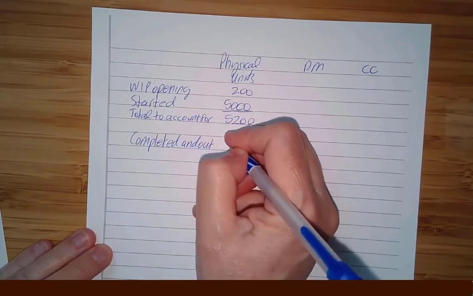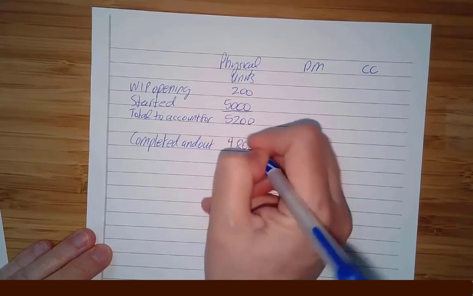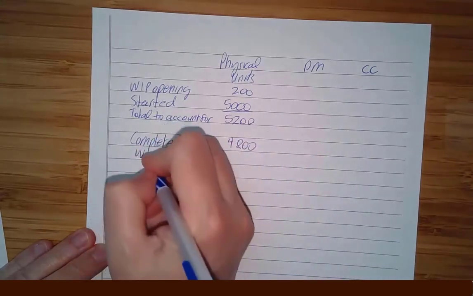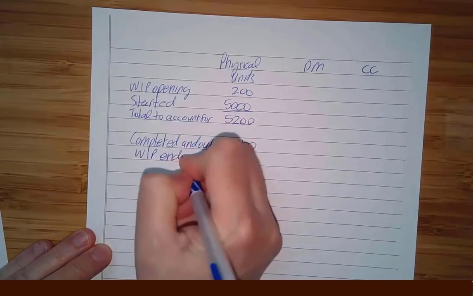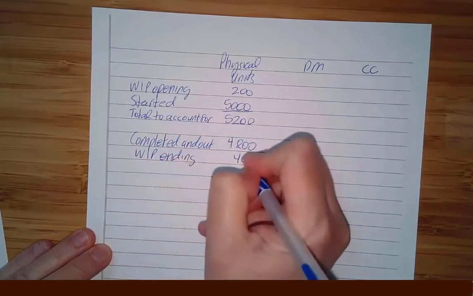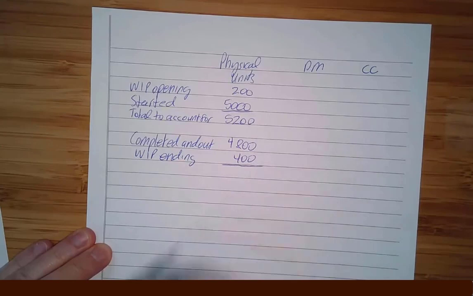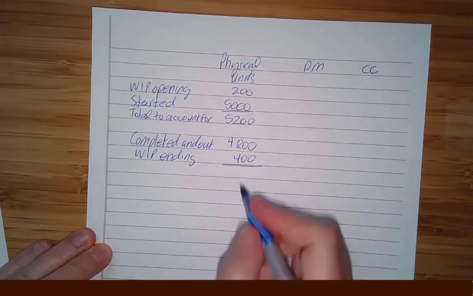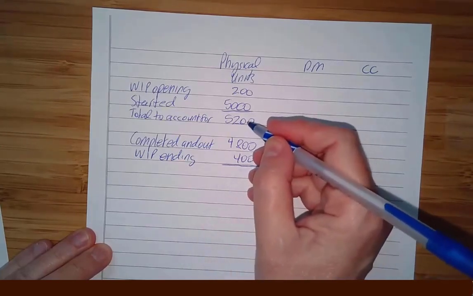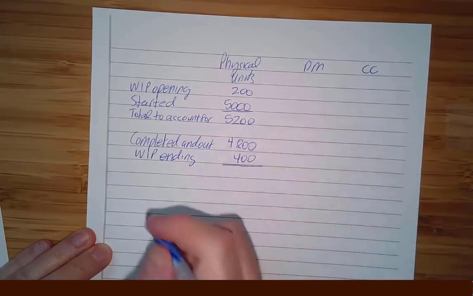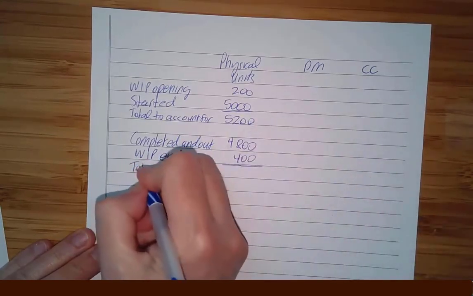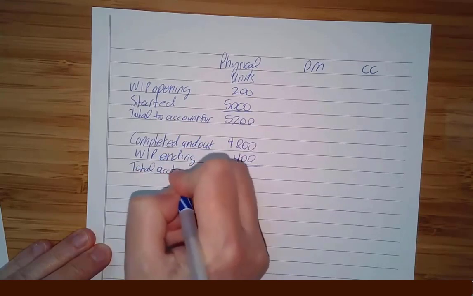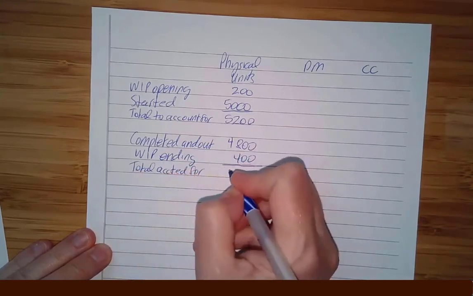So completed and out is equal to 4,800, and then work in progress ending is equal to 400. And if I've done my job right, this total will match exactly the total to account for. And it does.